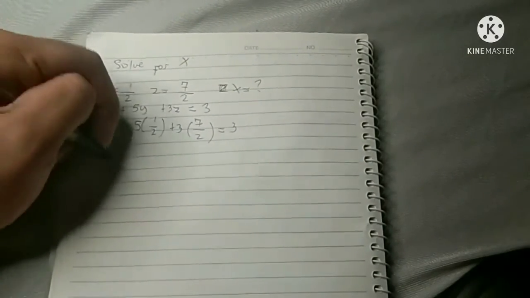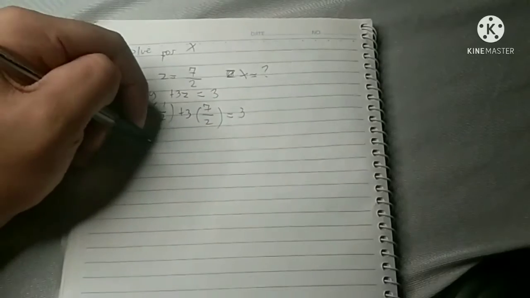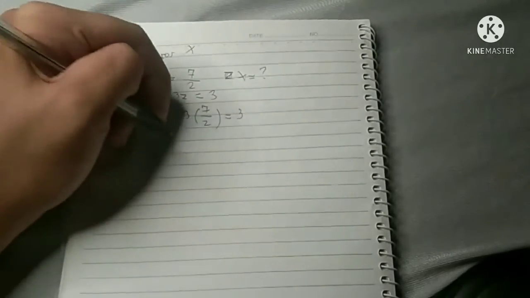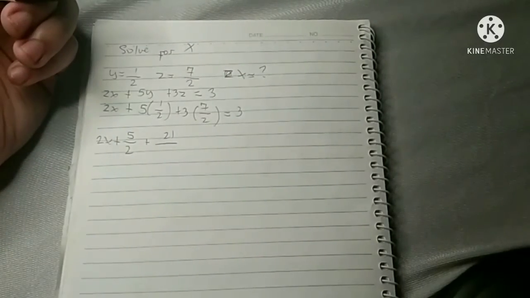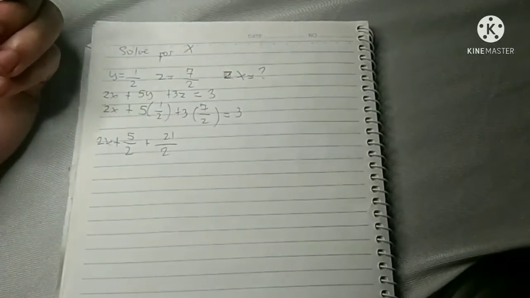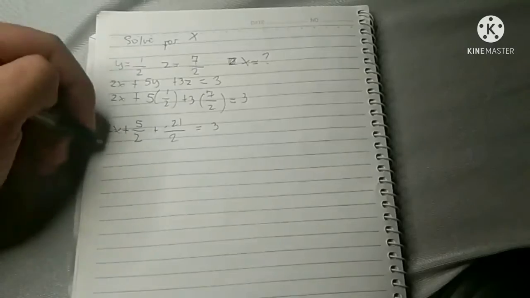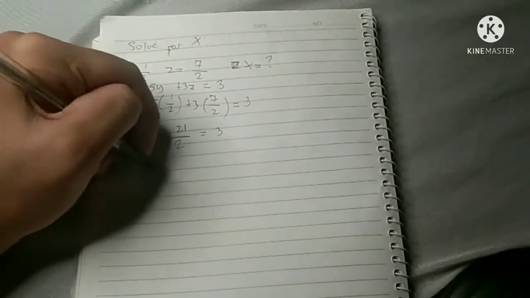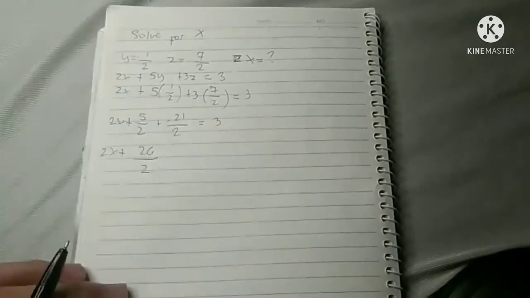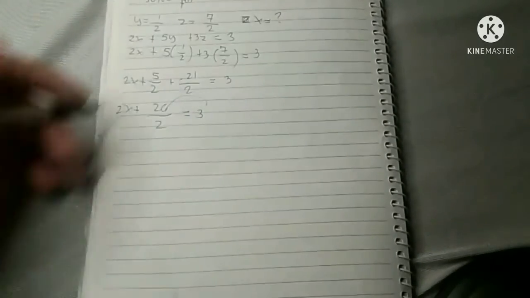Now we solve for 5 times 1/2 and 3 times 7 over 2. So now we will get positive 5 over 2 plus 21 over 2. Then if we add both of them, we get 26 over 2. So now we have 2x plus 26 over 2 equals 3. So we transpose our 26 over 2 to the other side. So now we have 2x equals to 3 minus 26 over 2.